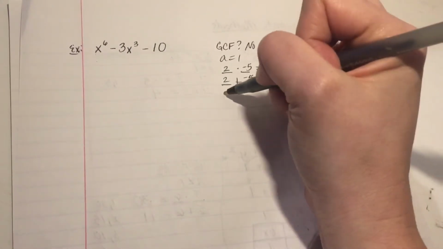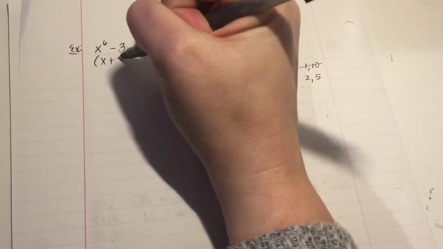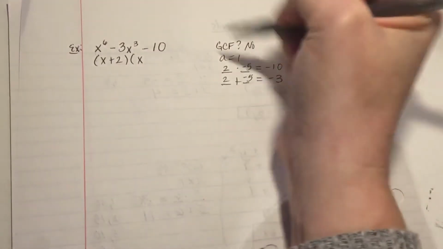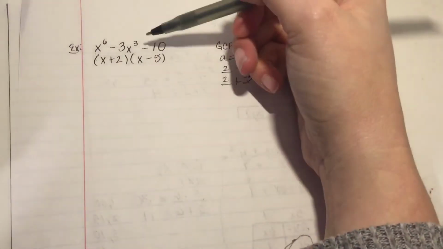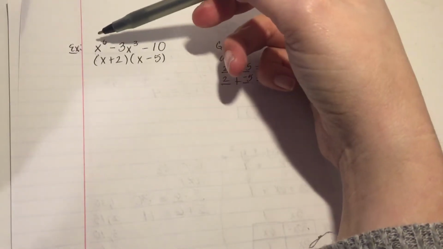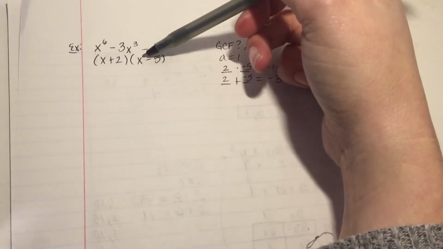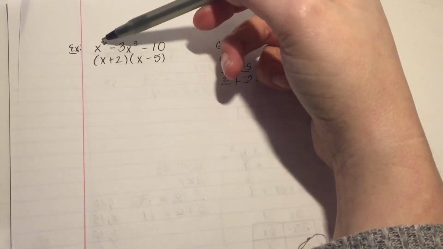So then normally it would go x plus 5, x plus 2, and x minus 5, right? Because it just goes x plus blank, x plus blank. However, these are x to the 6th and these are x to the 3rd. So when I multiply these out, what would each one of these need to be in order to make a 6?